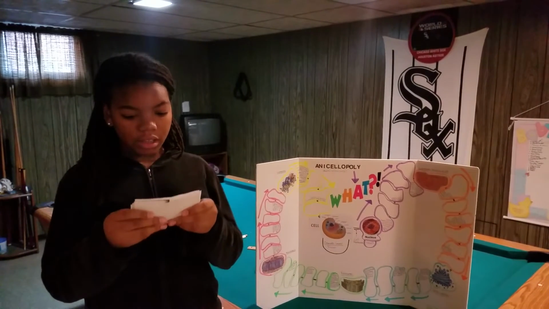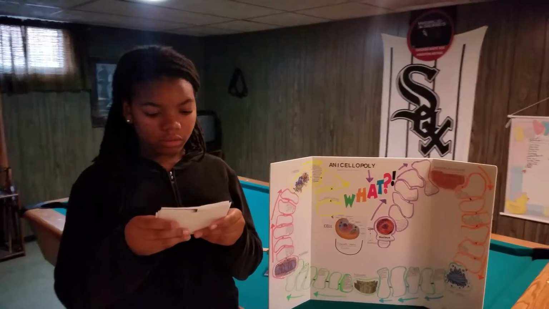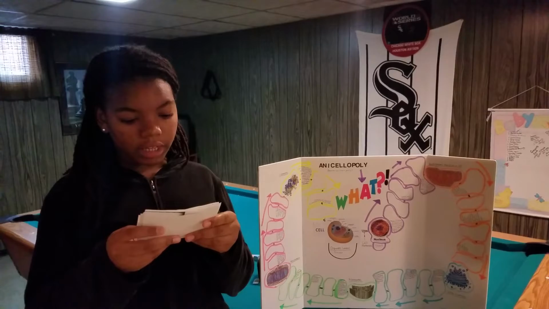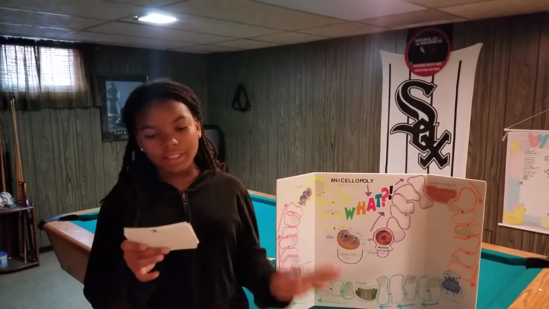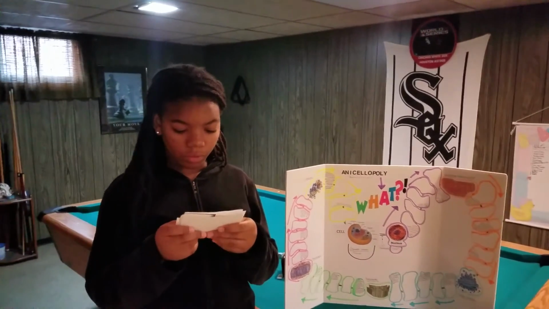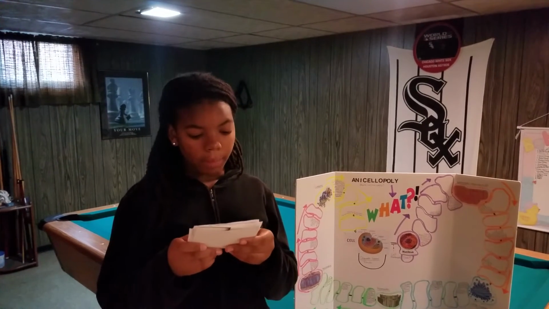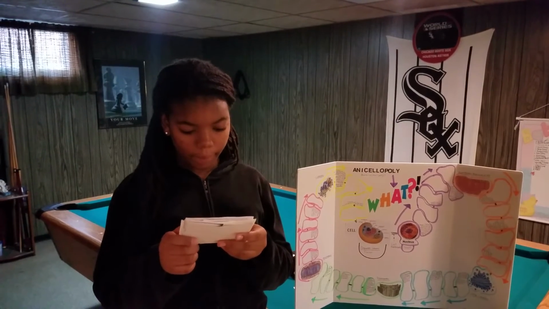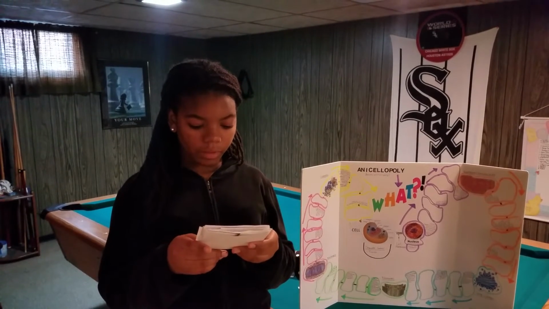Here are some ways that plants are different from animals. Plants don't move, and some have flowers. Plant cells have everything animal cells have, but also have a cell wall, large central vacuole, and chloroplast.